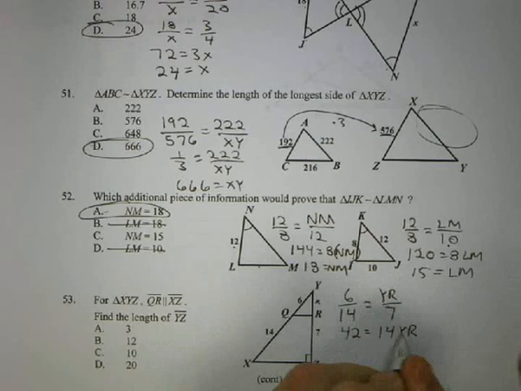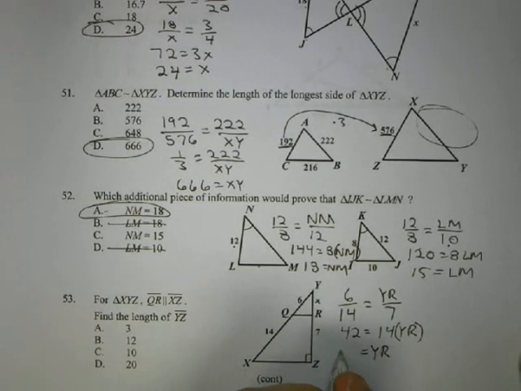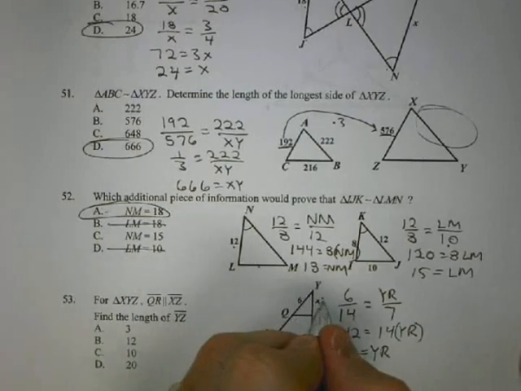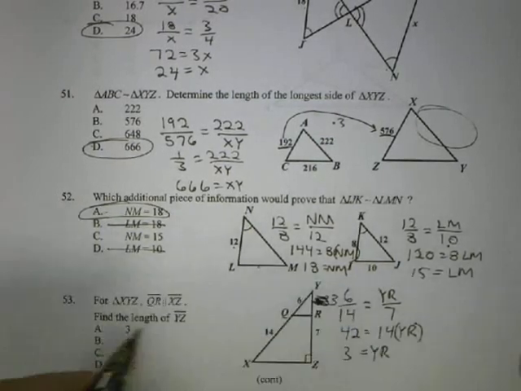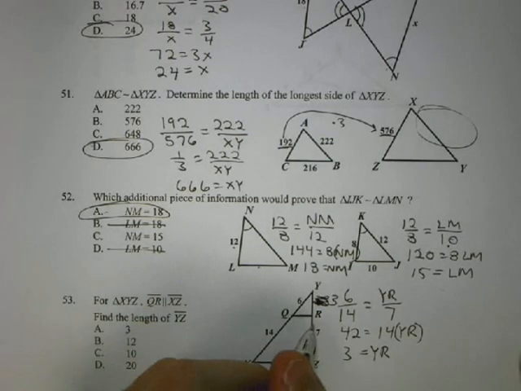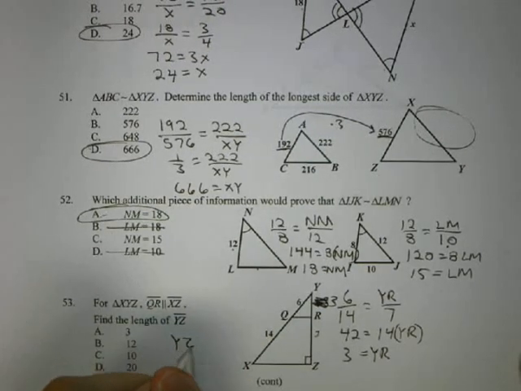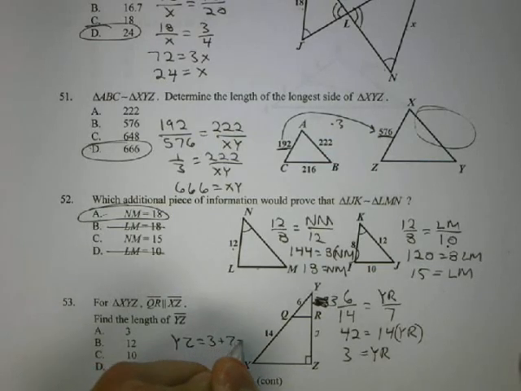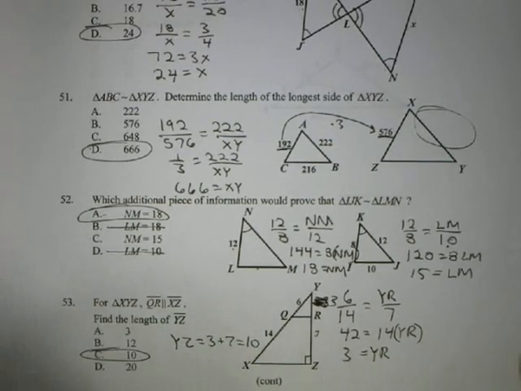So I get 42 equals 14 YR. I could have reduced there, but I'm just going to do cross product. I divide and I get YR is 3. Now that that's 3, I need to add it to the 7 to get YZ, which is 10. Be careful, read the directions. Yes, you may find that 3 is correct, but you have to answer the question being YZ.